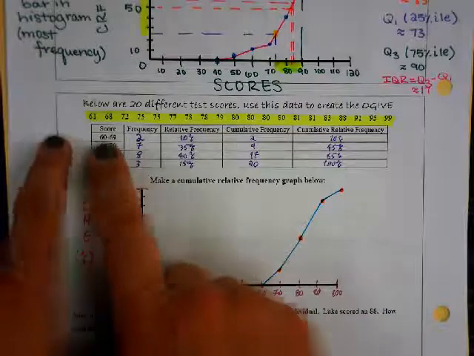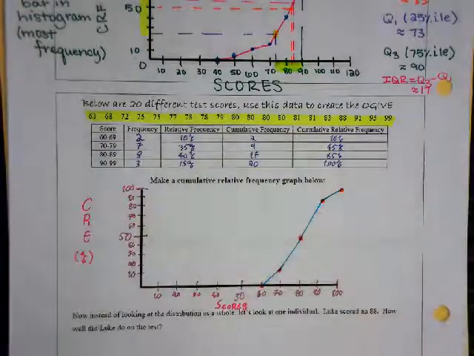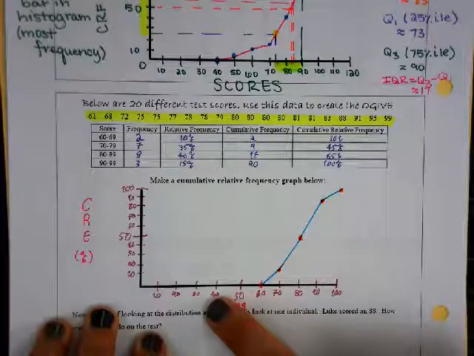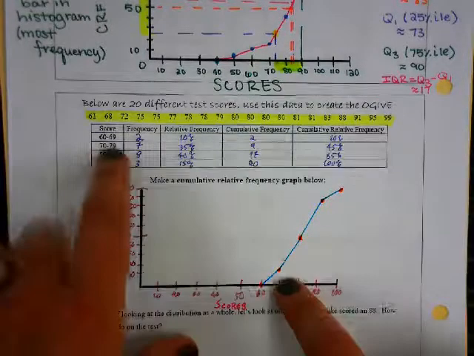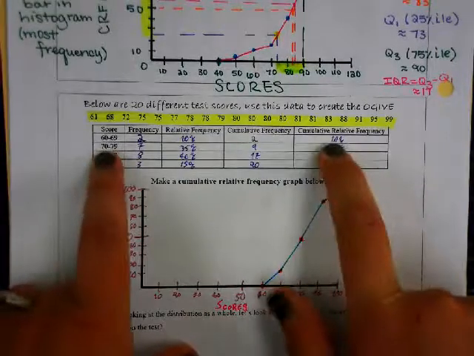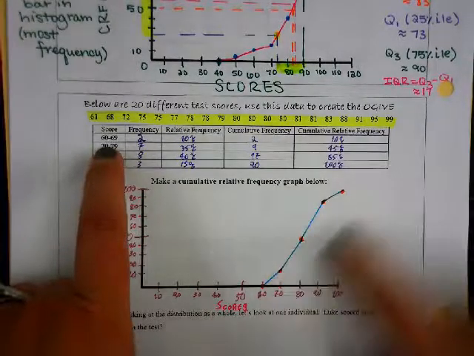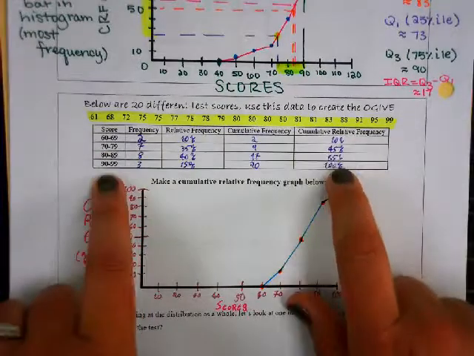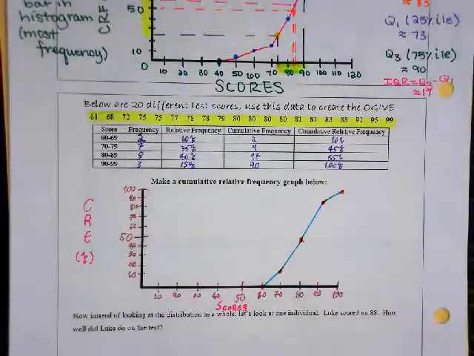So we have 0% are below 60. To 70, 10% of the test scores were below that. So you're always going to be off, like staggering, when you put these on your graphs. That's the biggest thing I saw. You guys were great at filling in the table. I just saw a lot of you that forgot to start it at 0. Any questions?